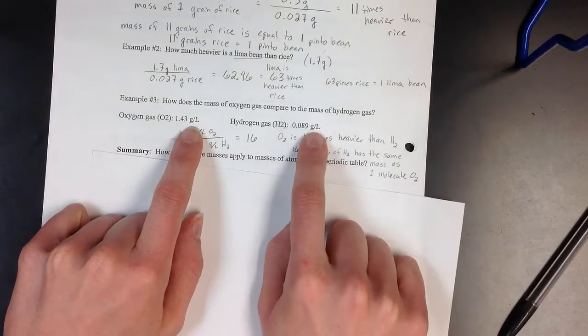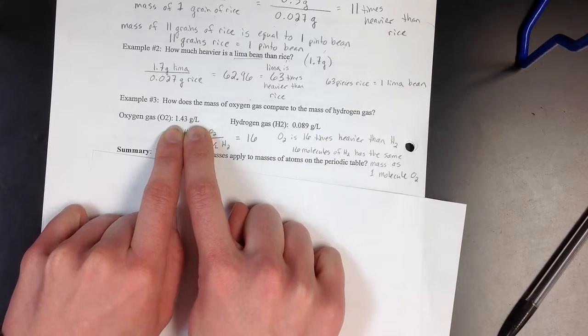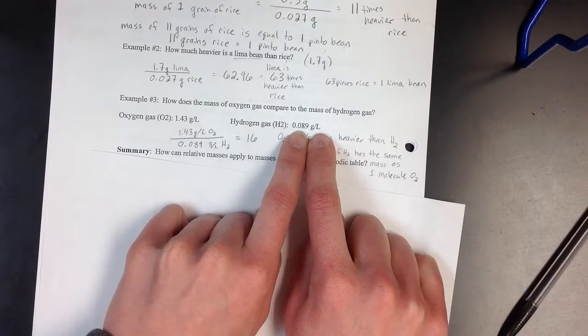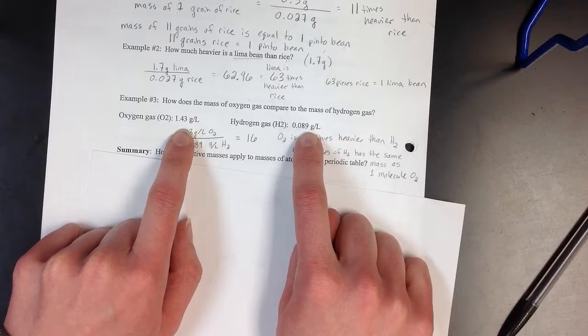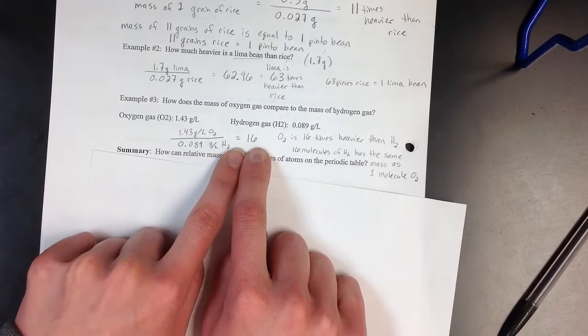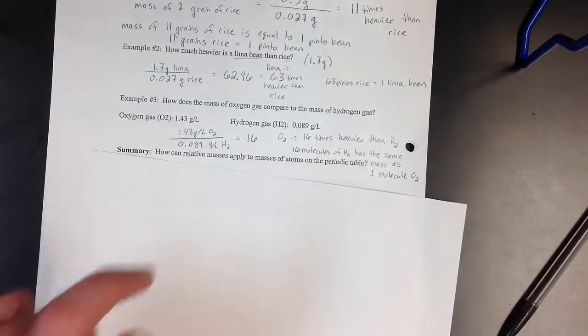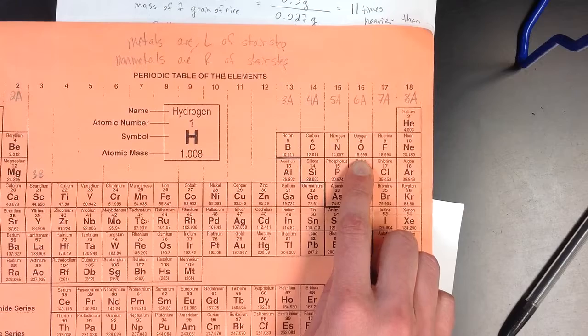It shows here that we've got 1 liter. So if we've got 1 liter of oxygen, we can take that mass. 1 liter of hydrogen, take that mass. And if we divide those, if we compare those, if we find the relative mass, we can get that it's 16 times heavier. So that's how they came up with these numbers on the periodic table.